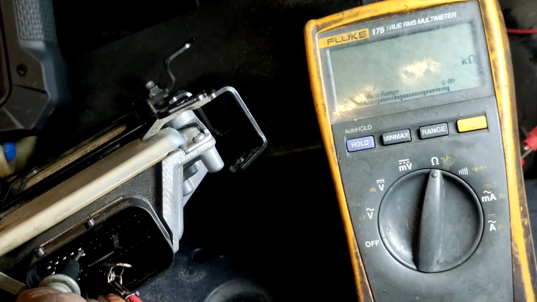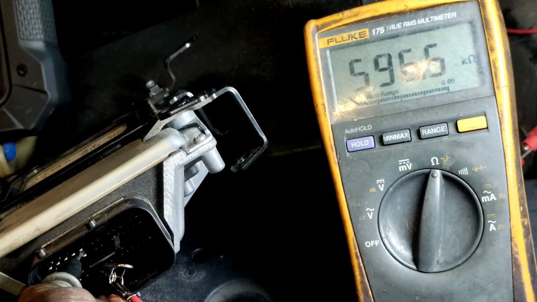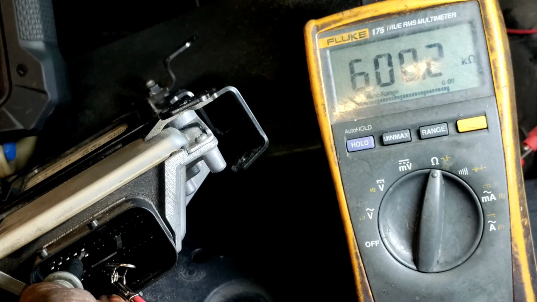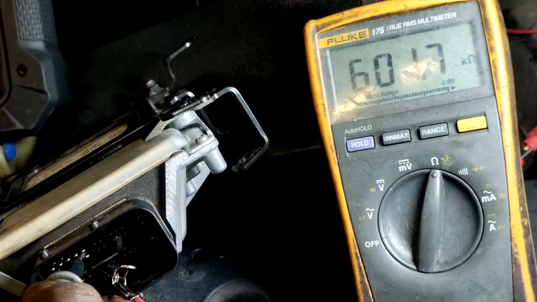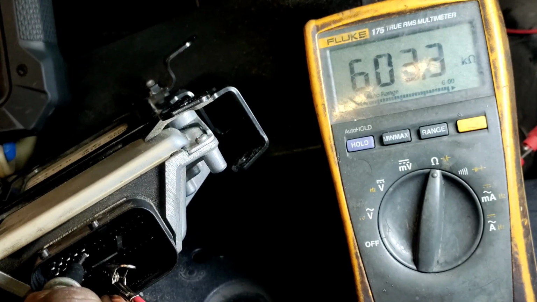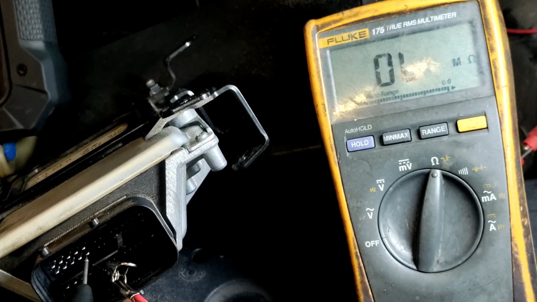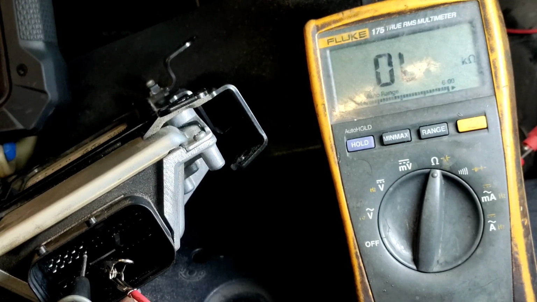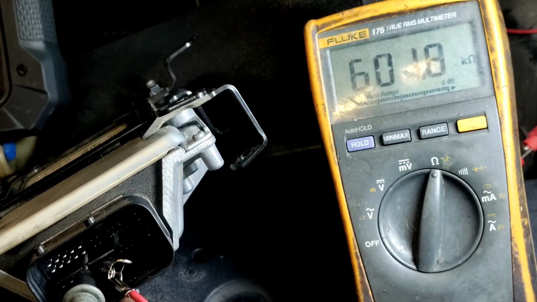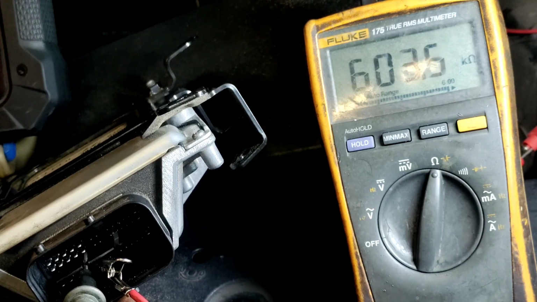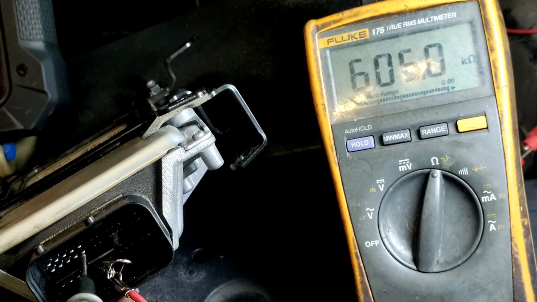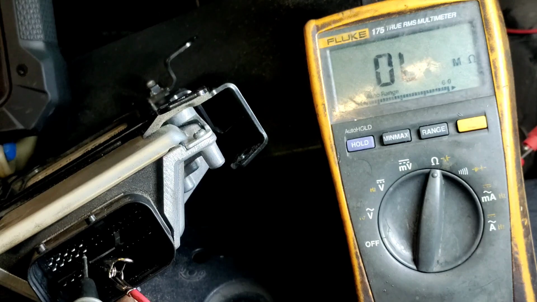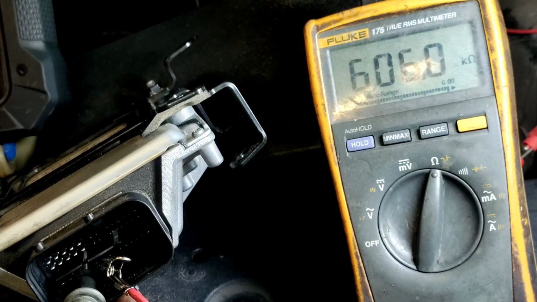If I can get this thing straight on here. I'm just going to drag it slowly up and down and back up. Everything's fine. Do the other side. And down. And come all the way back up. Go all the way down.